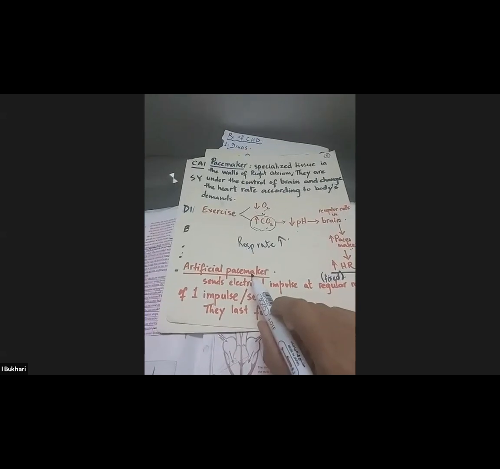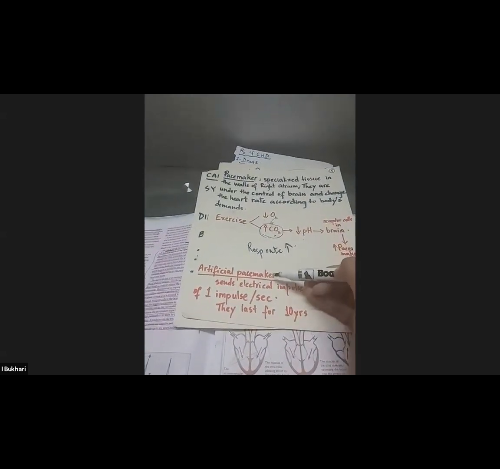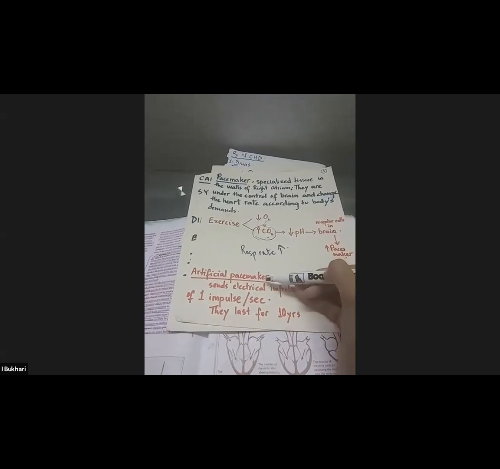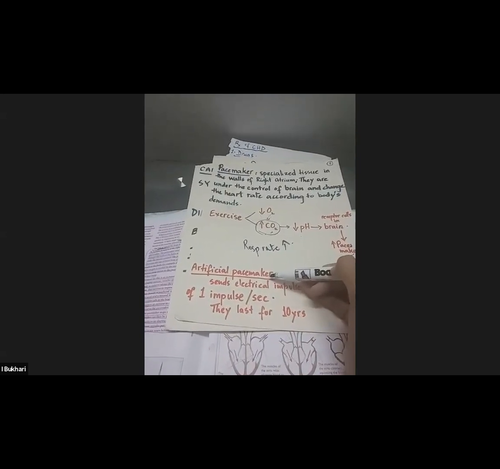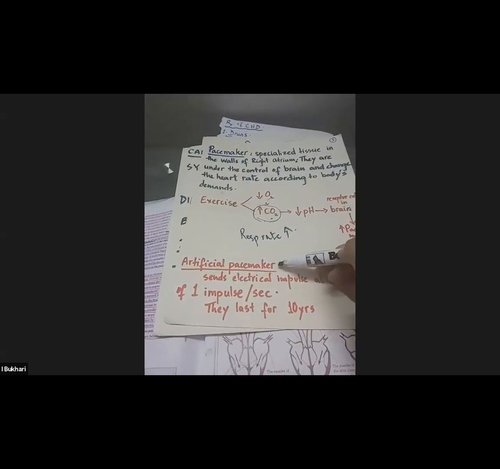Can an artificial pacemaker adjust to the changing demands of the body? Like for example, in exercise, when the pH decreases, can it increase the heart rate in response to decreased pH of the blood? Go and ask your dad, okay? Because even I don't know, and I did not get time to search it on Google or in the books. So if you can do that for me.